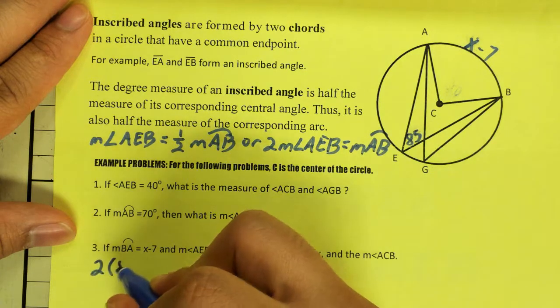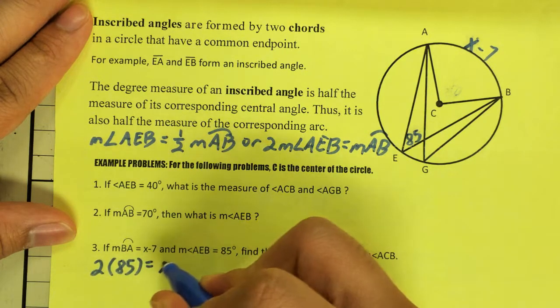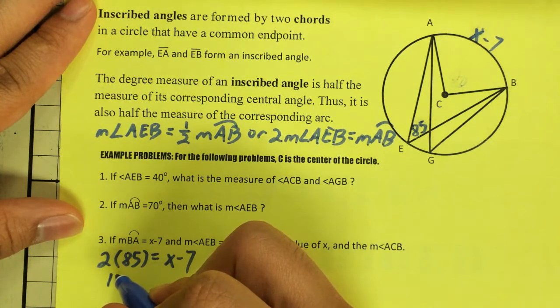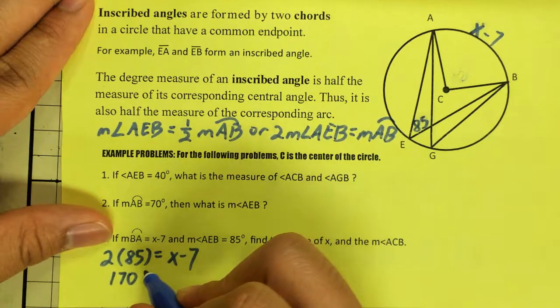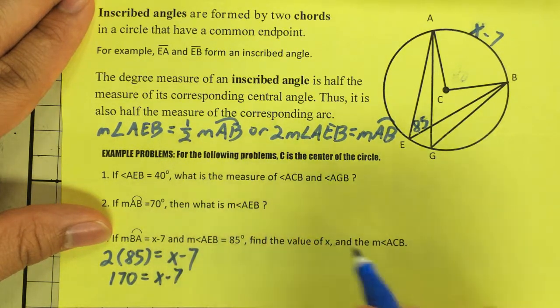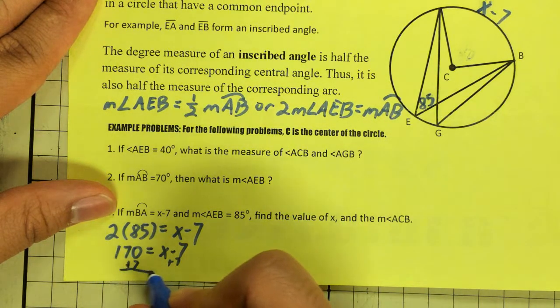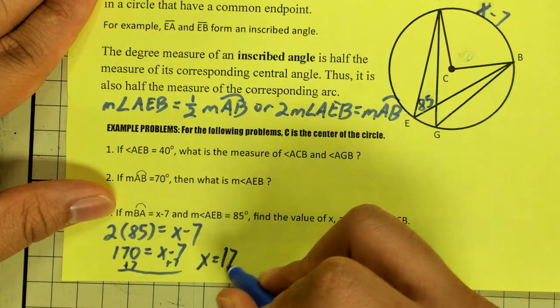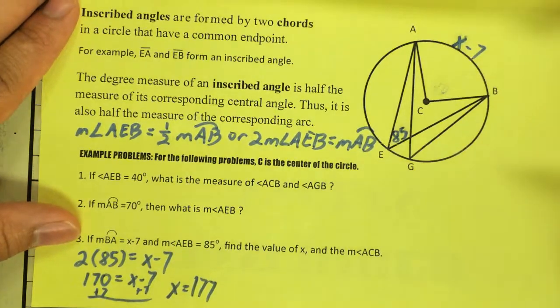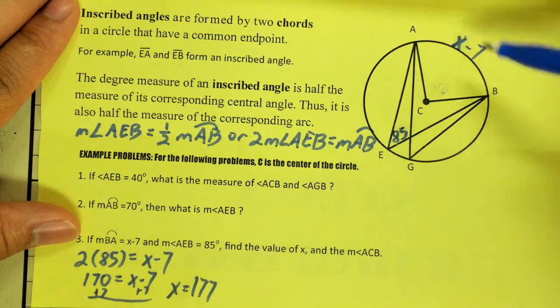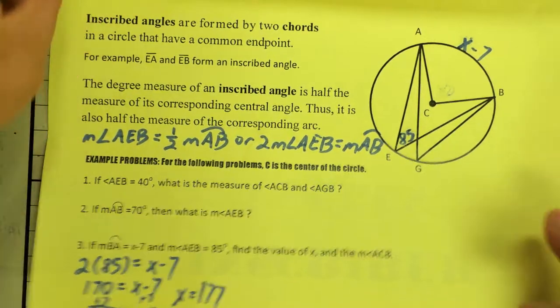So 2 times 85 equals x minus 7. 170 equals x minus 7. Add 7 to both sides. We get x equals 177 degrees. So there's how you solve this. Your intercepted arc is double your inscribed angle. Alright, with that said, let's take a look at some sample problems.